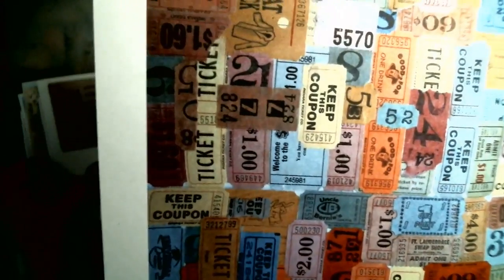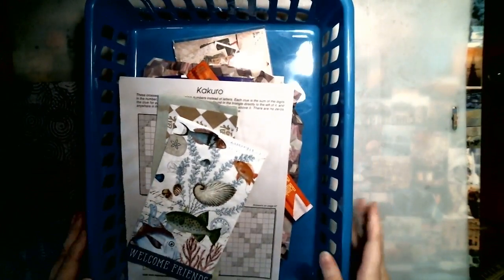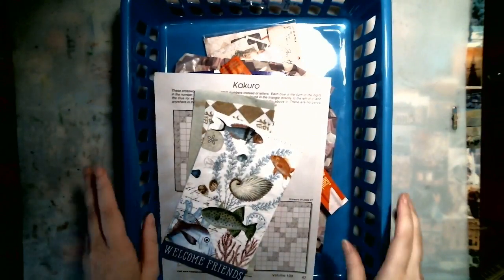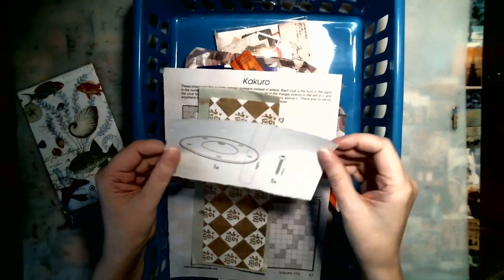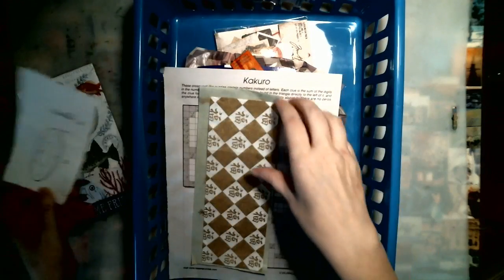So printing out images is a great way to find images as well. I've got a whole basket here of stuff, so I hope I don't go too fast. You can write things down. You can always pause. Napkins are great for images. We all love the napkins. Instructions sometimes have cool little images on them.